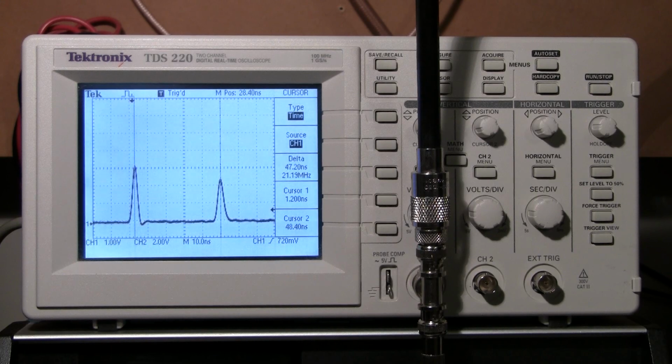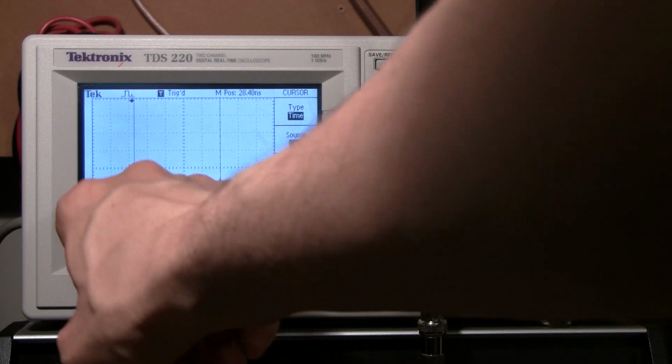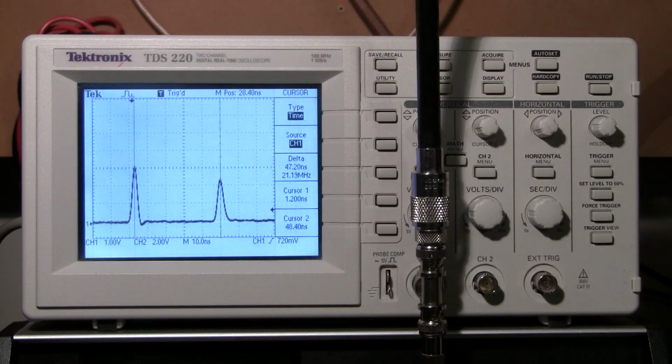If you've watched the distance to fault video, you'll know how to calculate the length of my random piece of RG8 hanging off the front of my oscilloscope. The incident edge and the reflected edge, you can use that if you want, but using the peak will give you the same time. So you're absolutely fine, and you'll get very close to your target measurement there.